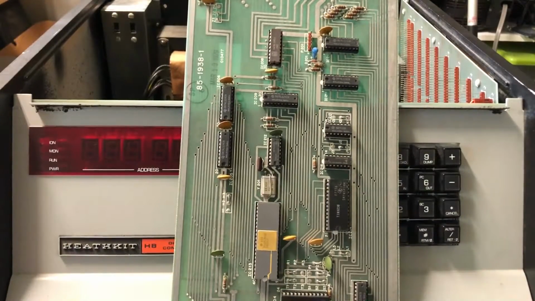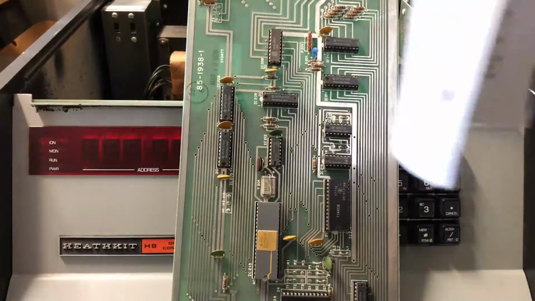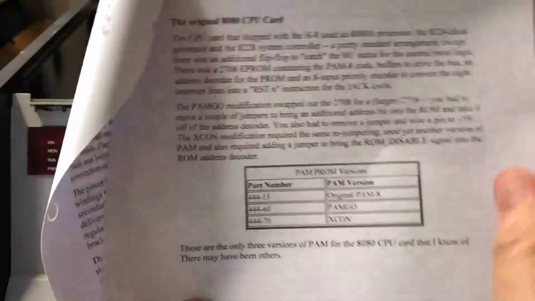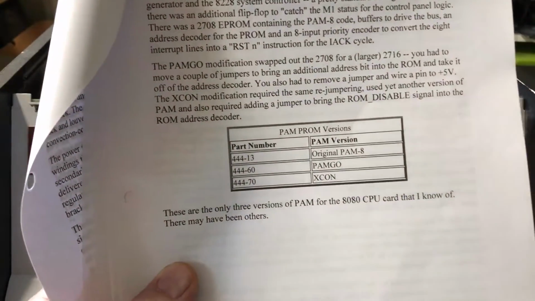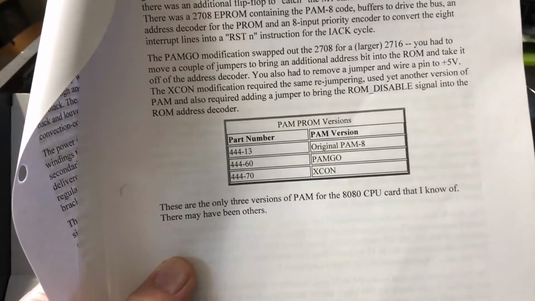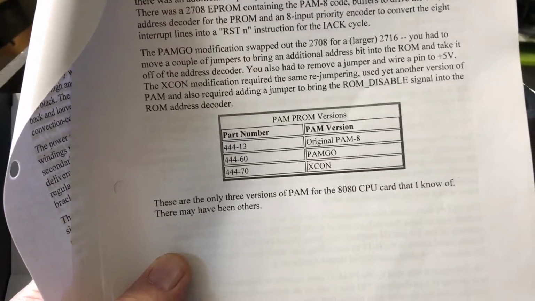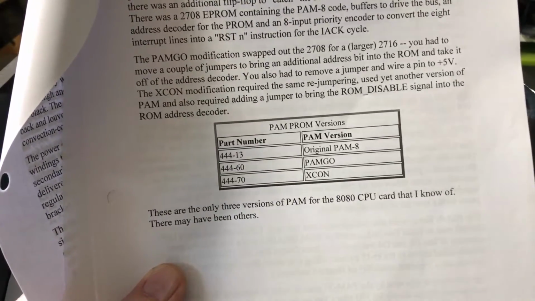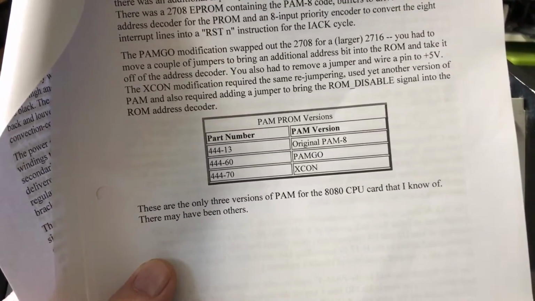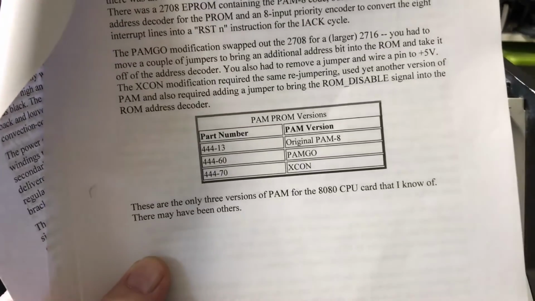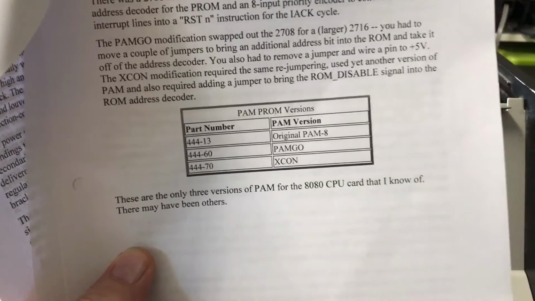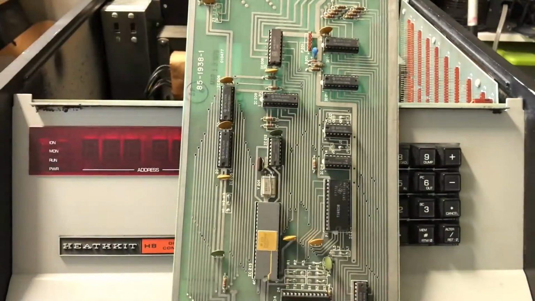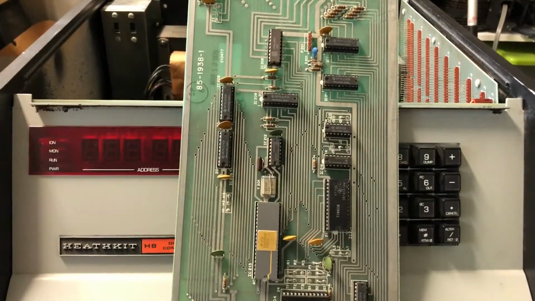Did I say that was 444-13? So the Heath part number 444-13 is the original PAM8 monitor. So that's good to know. We knew it was a PAM monitor based on looking at those initial 16 bytes in it. I now know it's an original PAM8. That can kind of give me some expectations about how things should work here. So I need to go find if there's any documentation on PAM8, especially technical notes, just so I understand it better. Anyhow, I'll wrap this up.